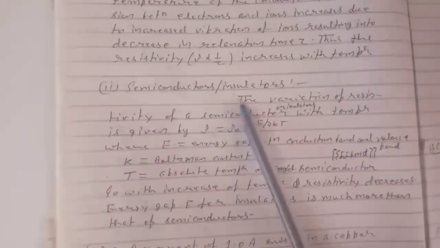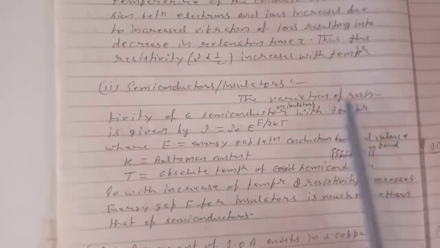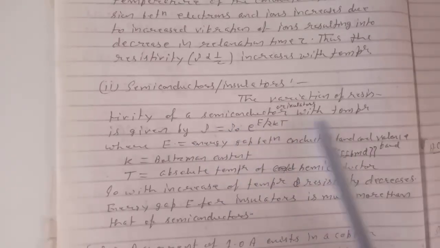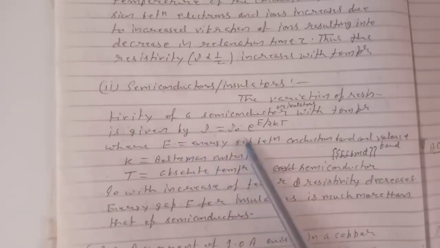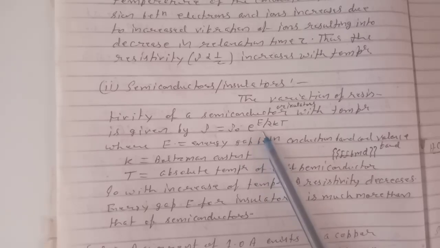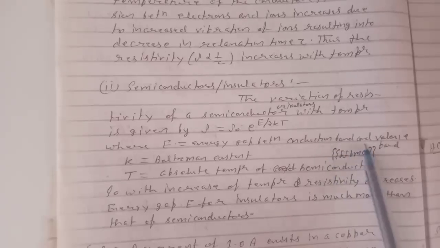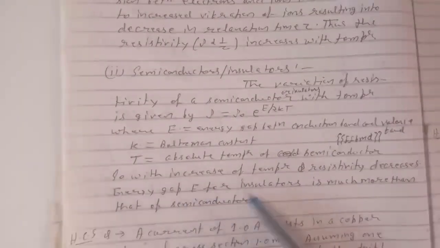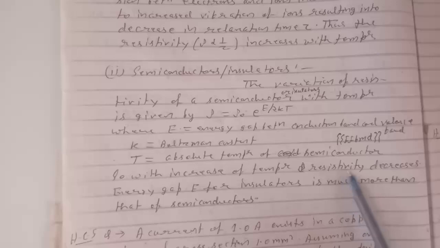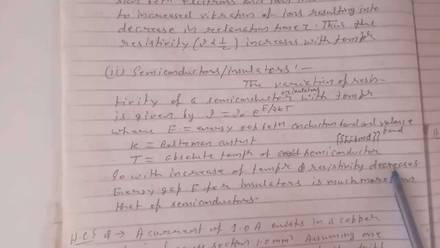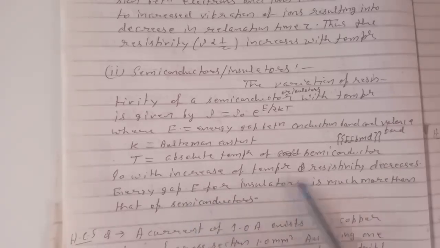Second, in a semiconductor or insulator, the variation of resistivity with temperature is given by rho equal to rho naught e to the power E by 2kT, where E is the energy gap between the conduction band and the valence band, and k is the Boltzmann constant. T is the absolute temperature of the semiconductor. So with increase of temperature, resistivity decreases. The energy gap E for an insulator is much more than that of a semiconductor.